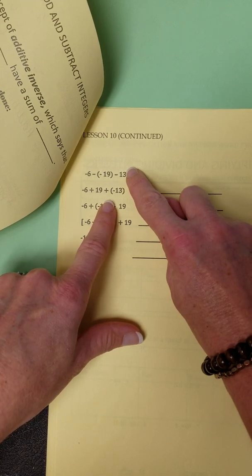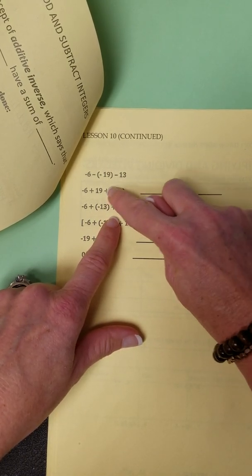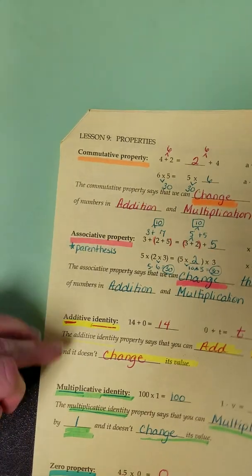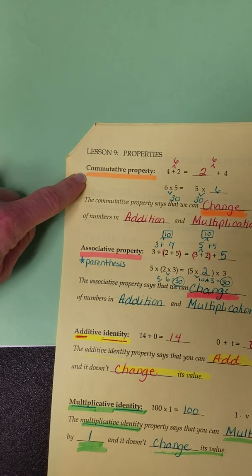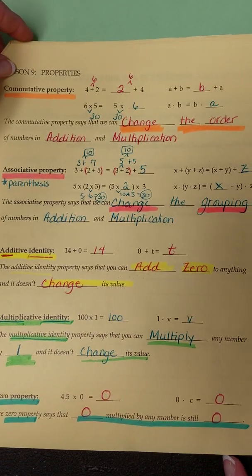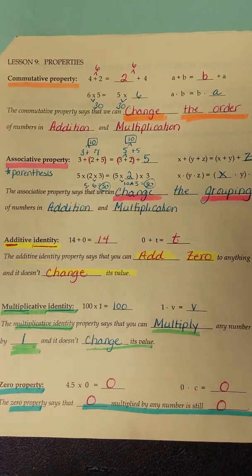From here to here, I can see that I moved 19 around, so I changed the order. So that would be commutative, because the commutative property says I can change the order. So you're going to want to be familiar with these properties in that way. So feel free to pause, rewind, get these notes filled in, written out on paper, whatever it is that you need to do.